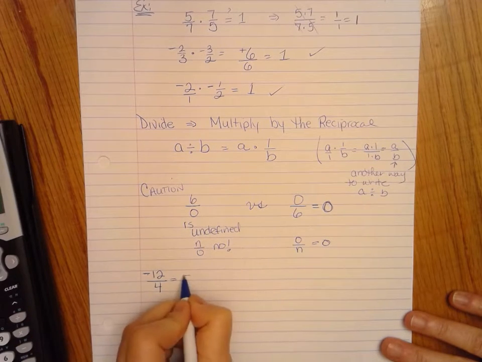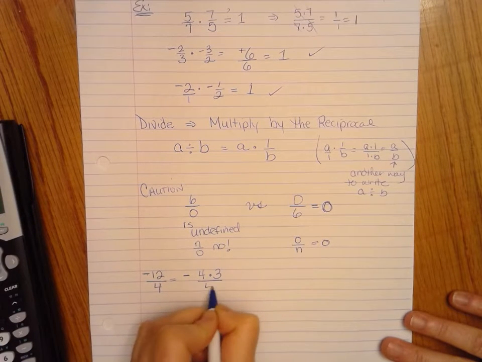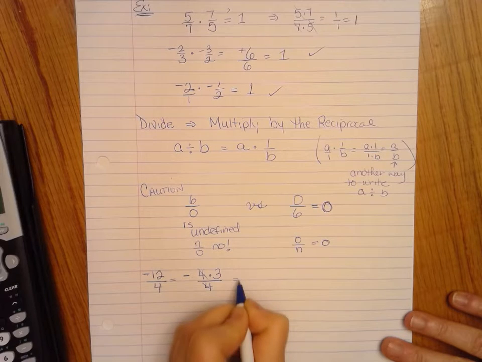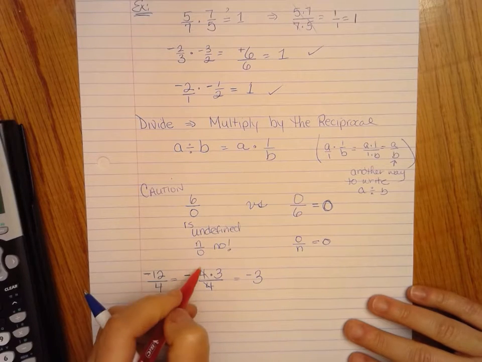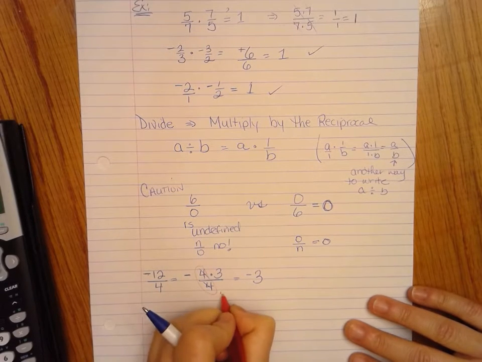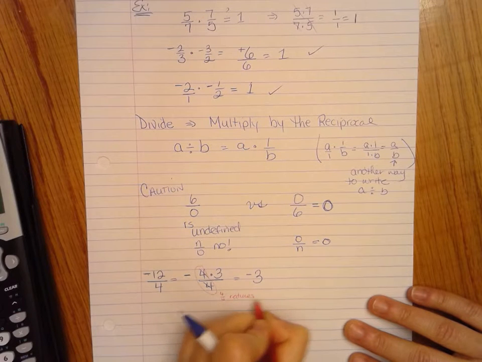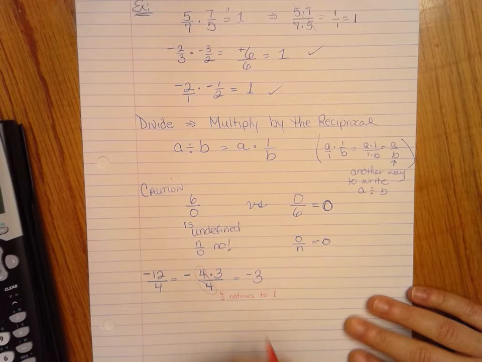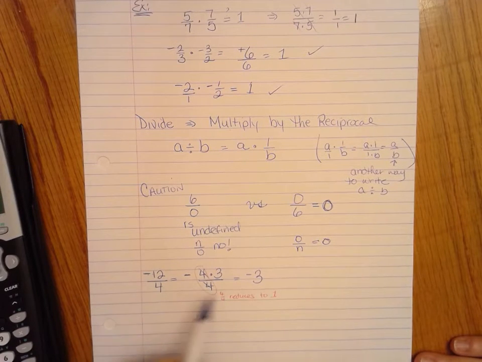And we can think of this as 4 times 3 in the numerator and 4 in the denominator, and this is going to reduce to negative 3 because 4 over 4 reduces to 1. And 1 times 3 is just 3. Don't forget the negative sign. Always go back and look. That's the easiest way to do it.